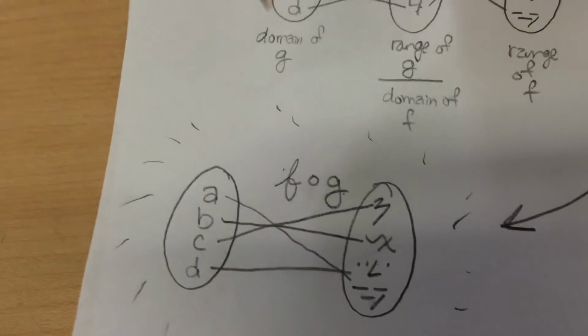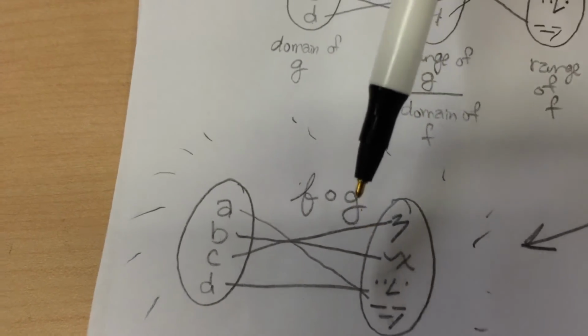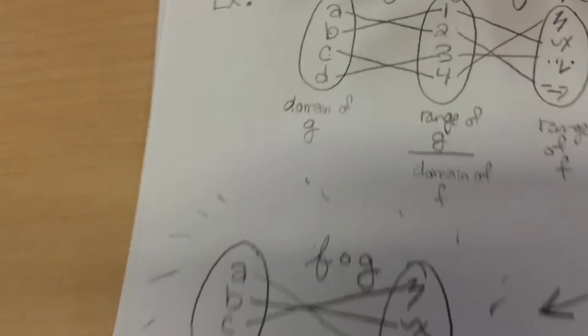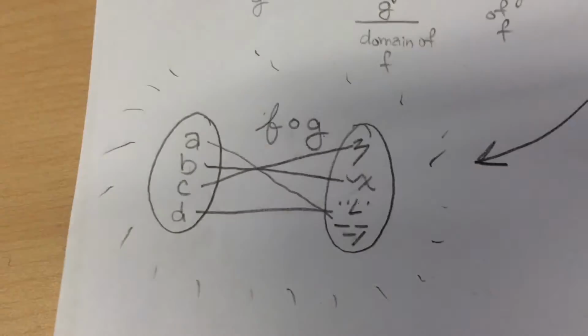So as you see, the composite of the function is also one-to-one and onto. So that's what we can say: if we're given a one-to-one function of another one-to-one function, the composite of said function will also be one-to-one.